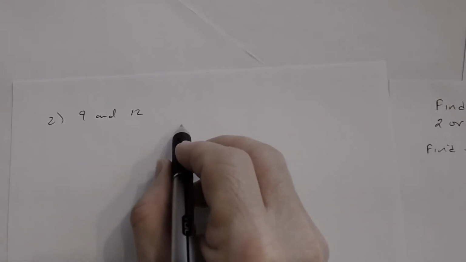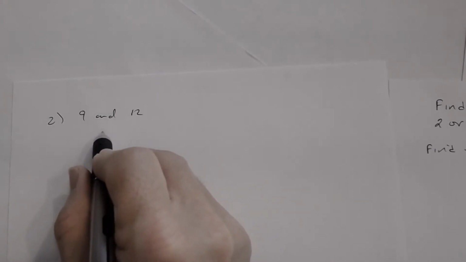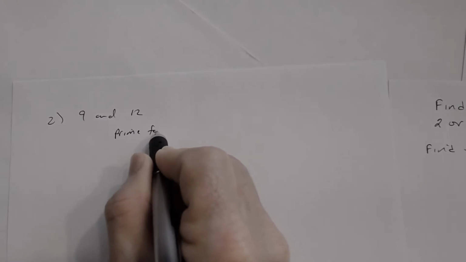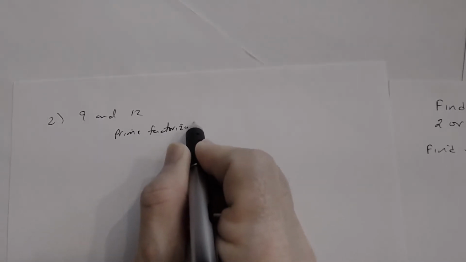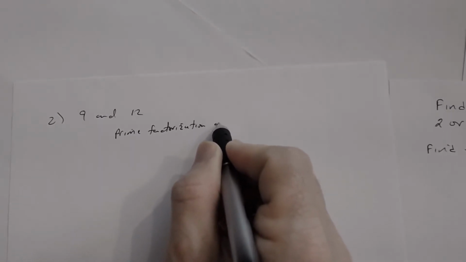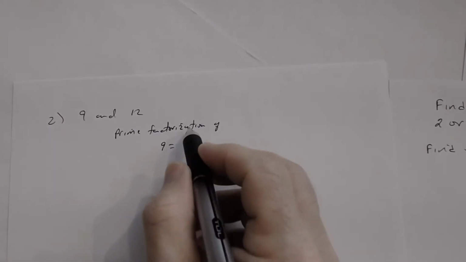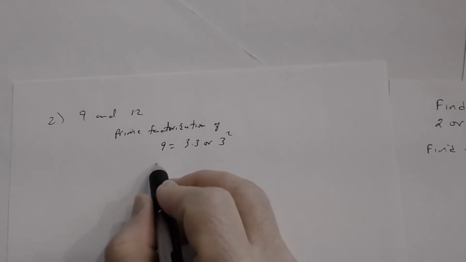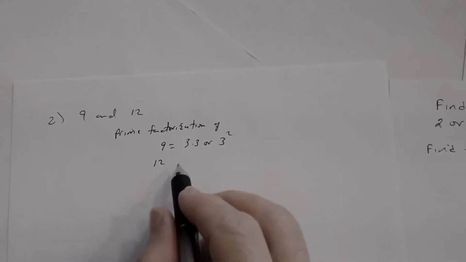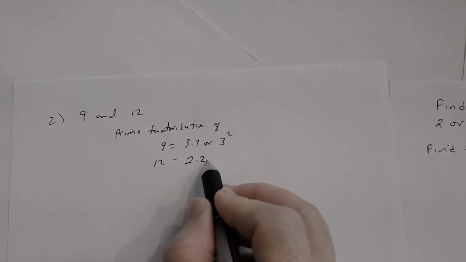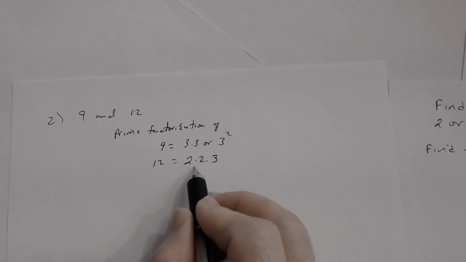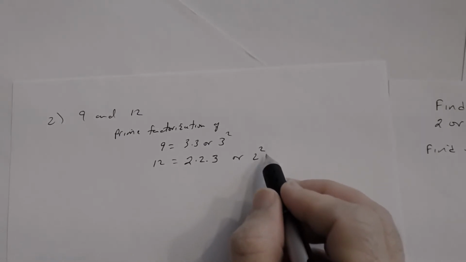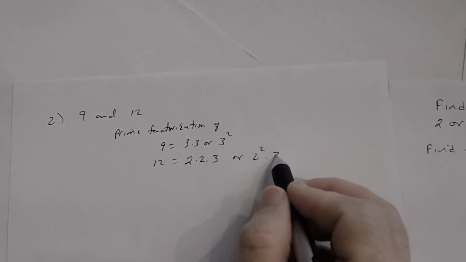So the prime factorization of 9 equals, y'all agree it's 3 times 3, right? Or 3 squared. The prime factorization for 12, that's going to be 2 times 2 times 3. Y'all agree? Because 2 times 2 is 4, 4 times 3 is 12. Or 2 squared times 3.